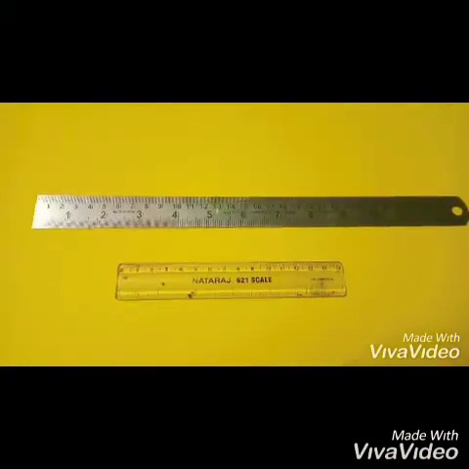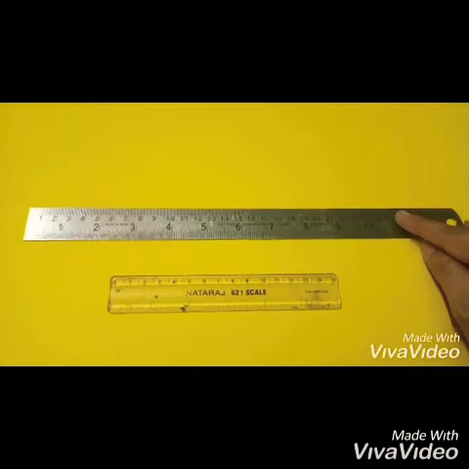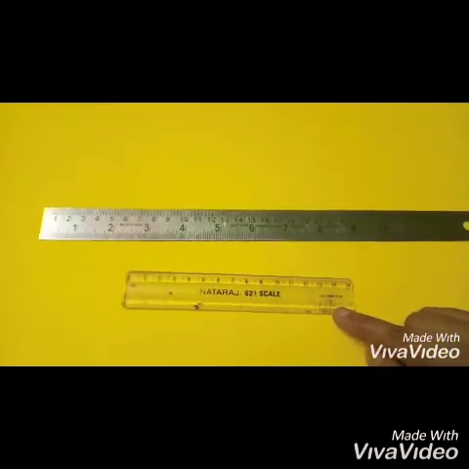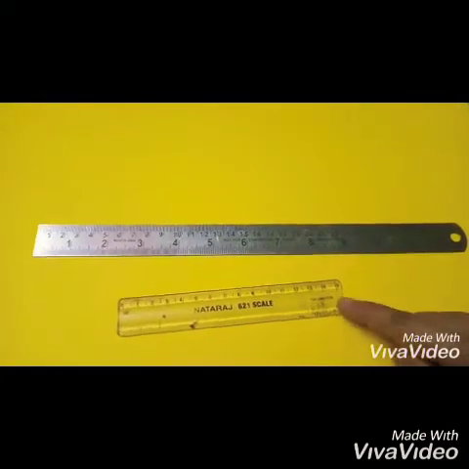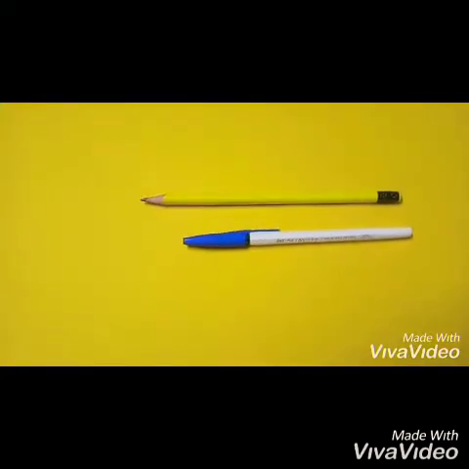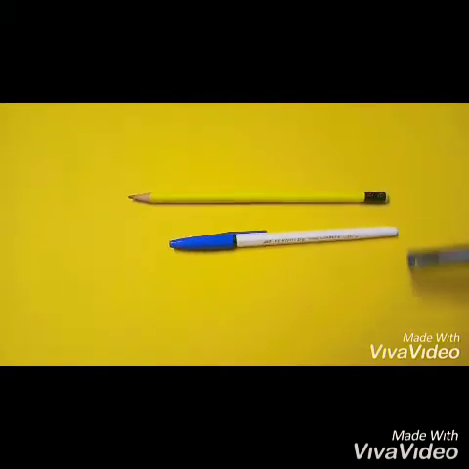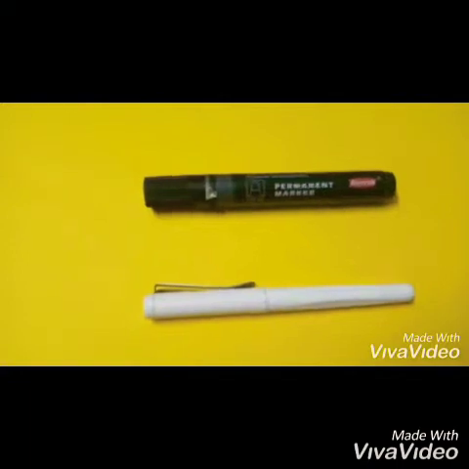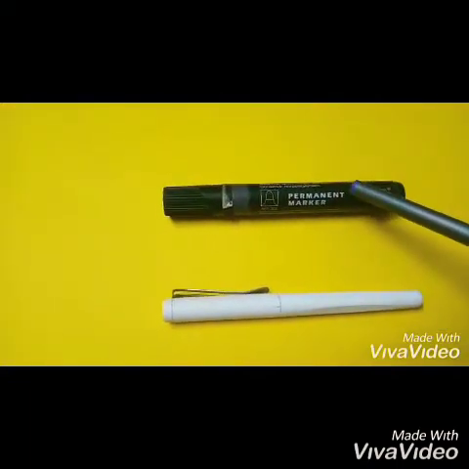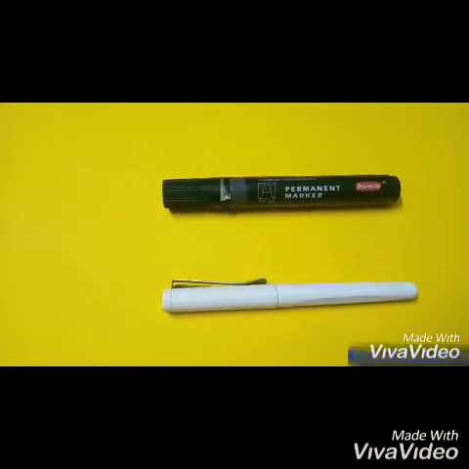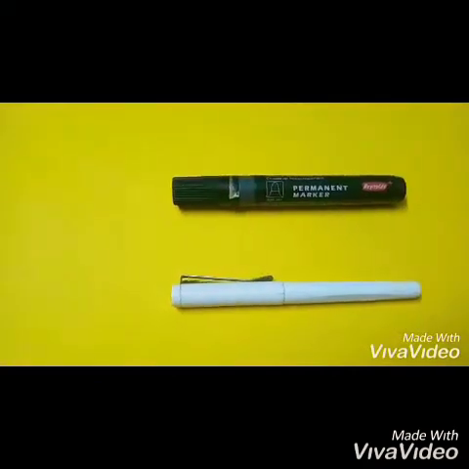Okay. Now look at these two scales. The first scale is longer than the second scale and this scale is shorter than this scale. Now look at this example. The pencil is longer than the pen. Now look, this is a marker and this is a pen. The marker is thicker than the pen and the pen is thinner than the marker.